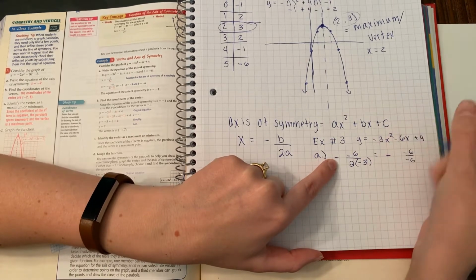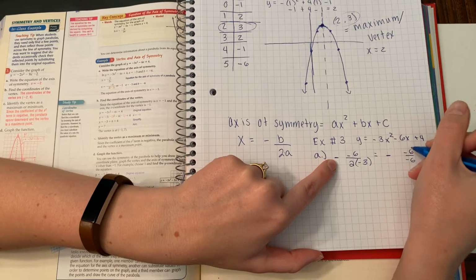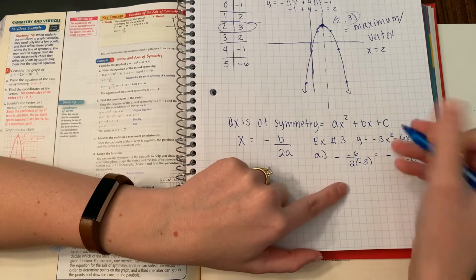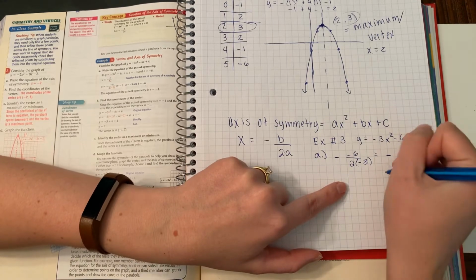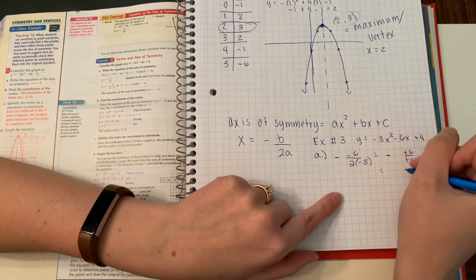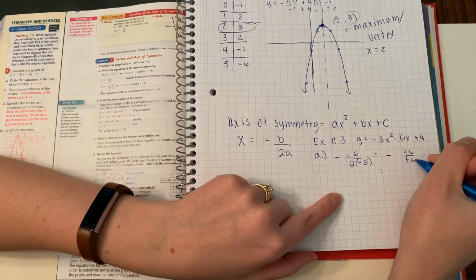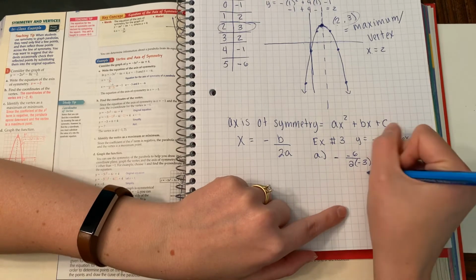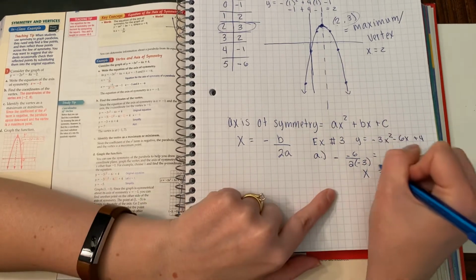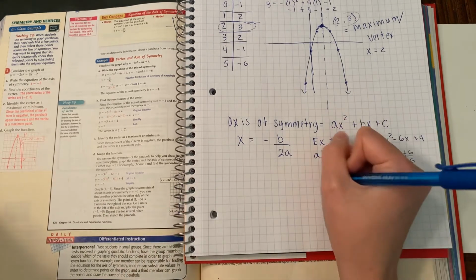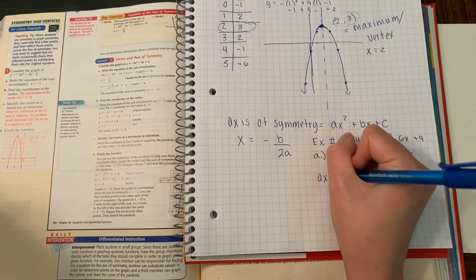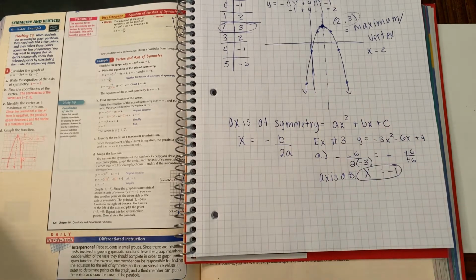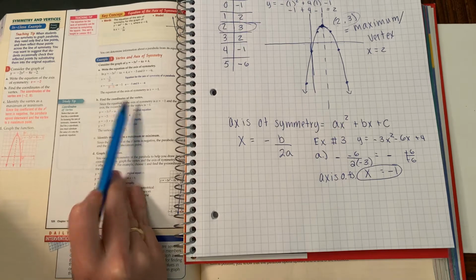over -6. -6 over -6 is +1. A negative over negative becomes a positive, then 6 over 6 is just 1. But this pre-existing negative sign is going to make it -1. So again, 6 over 6, just +1. Our negative signs canceled out, but that pre-existing negative sign is going to make our axis of symmetry -1. And that's just axis of symmetry.